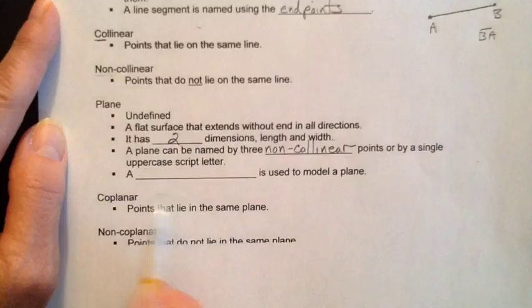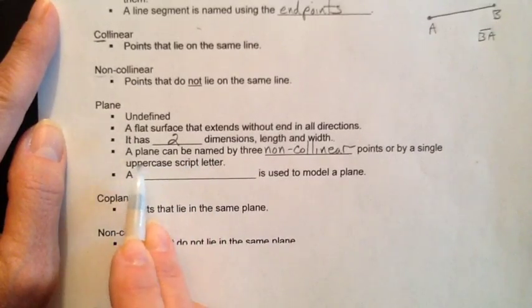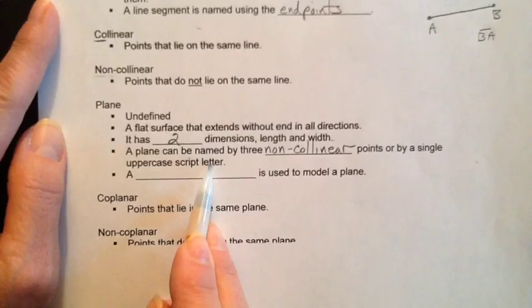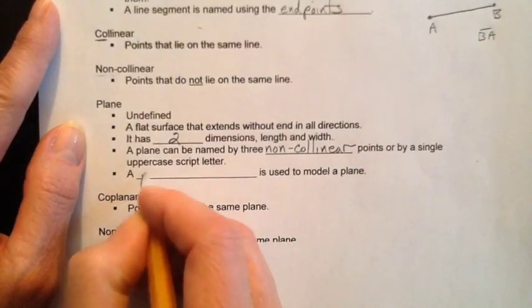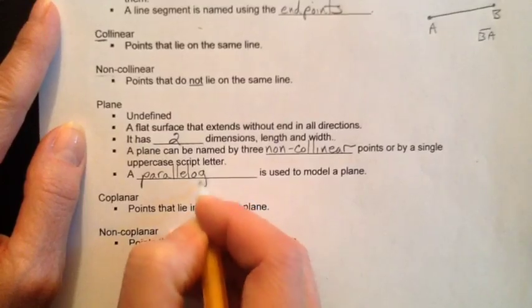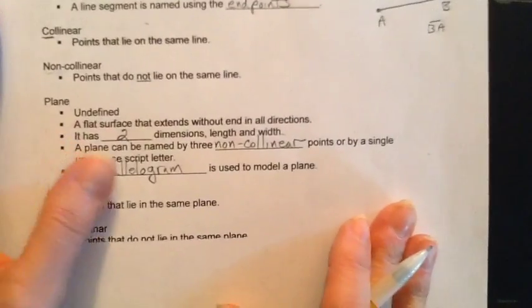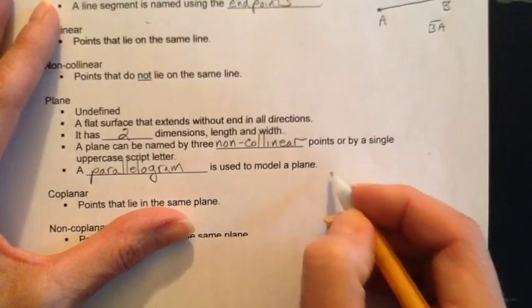Notice that a point was an uppercase non-script letter, and now a plane is an uppercase script letter. Okay, a parallelogram is used to model a plane. So let's just take a look here.